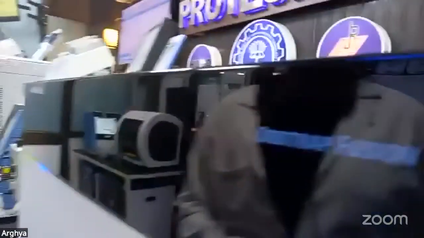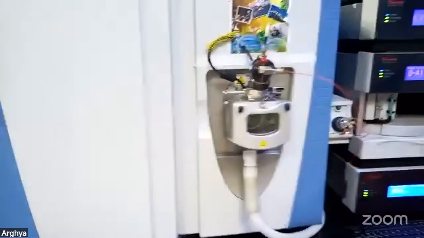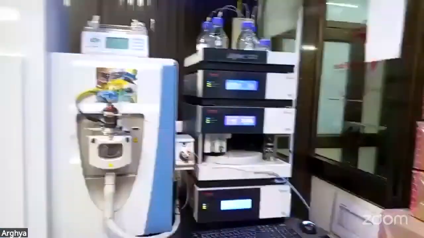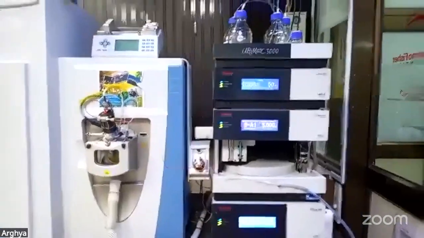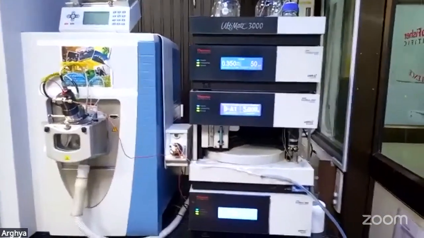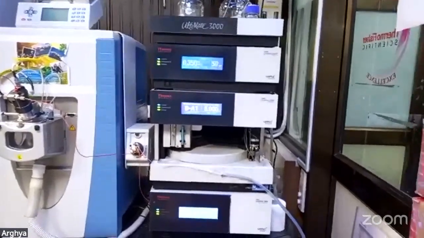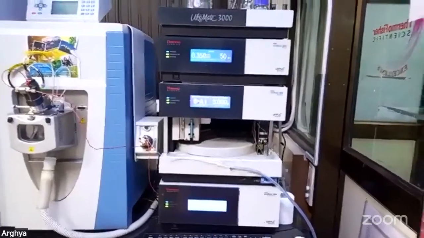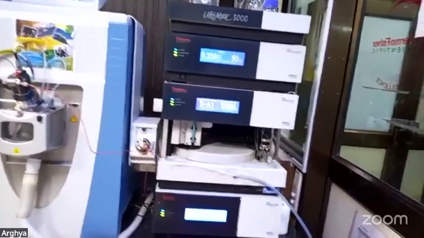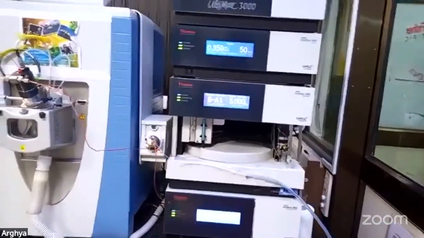Apart from this tribrid mass spectrometer, the Orbitrap Fusion, we have the Q Exactive, which is also an Orbitrap-based technology in which we perform metabolomics and lipidomics sample analysis. This is an Ultimate 3000 series UHPLC, which can work with a binary or quaternary pump and can withstand 900 bars of pressure, a very robust instrument.